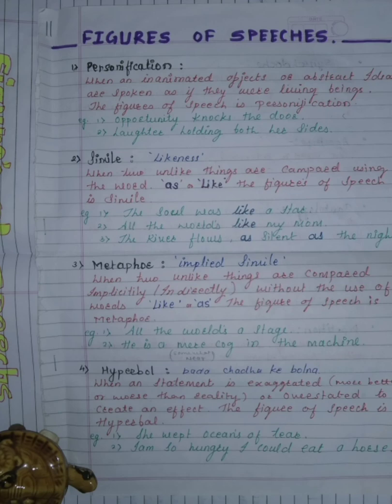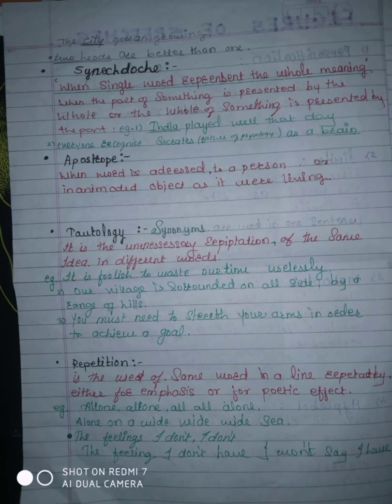Next one, fifth, I think, we have synecdoche. When a single word represents the whole meaning, when a part of something is represented by the whole or the whole of something is represented by the part, it is synecdoche. हाँ, definition आपको बहुत ज़्यादा बड़ा लग रहा होगा, but it's actually not, it's collective words. अगर किसी सेंटेंस में आ जाए, that is synecdoche.